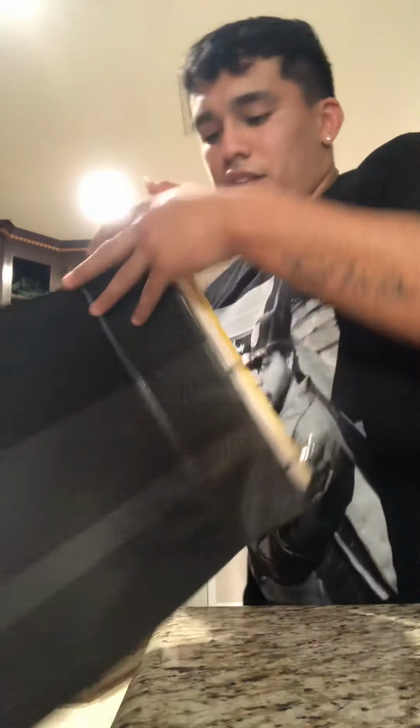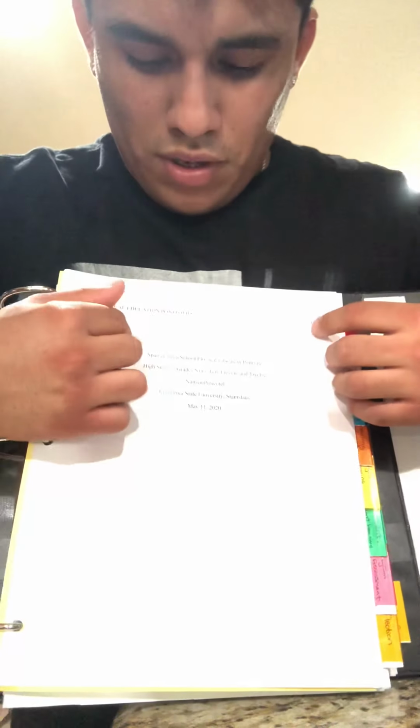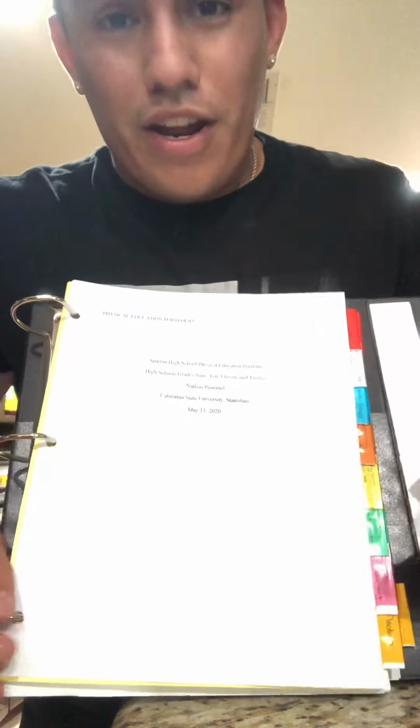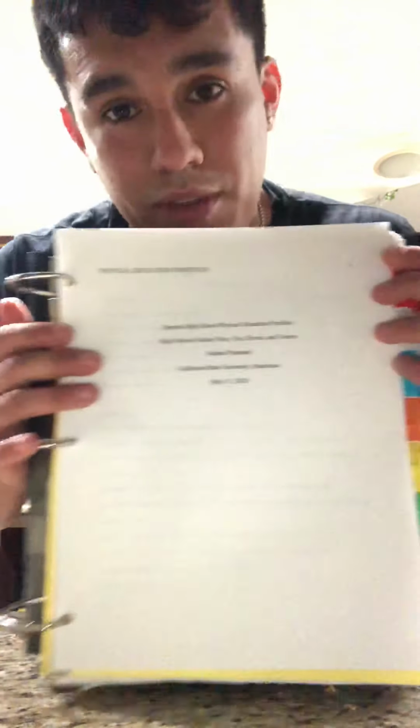Okay, so first we have, can't do this right, sorry. So we have our first page, sorry, I'm blanking out. So we have all of our tabs, including all of our sections. If you can see closely. Sorry, the light's kind of getting in my way. Okay, it's a lot better.